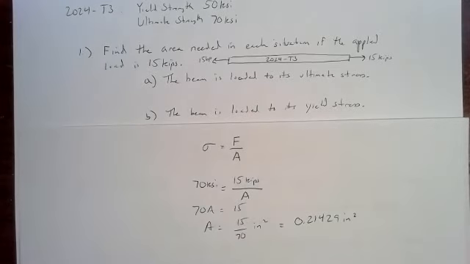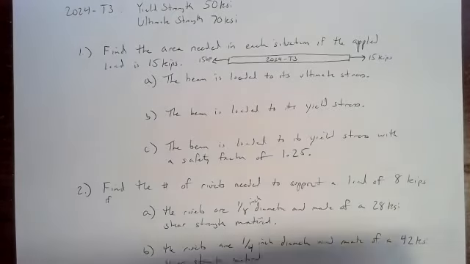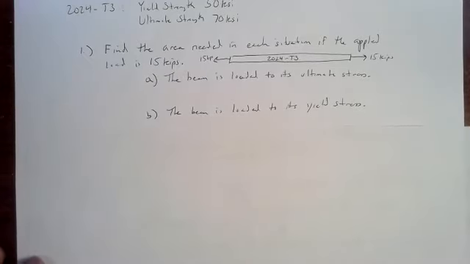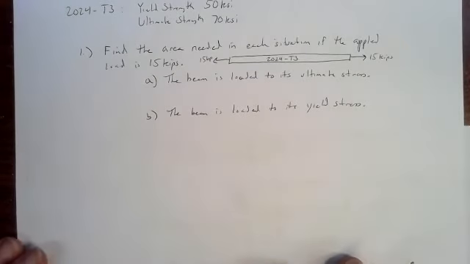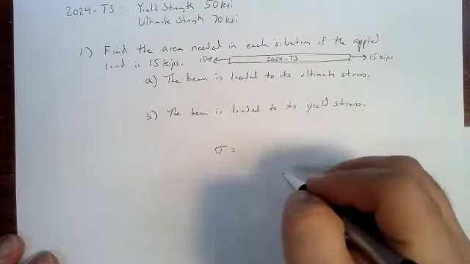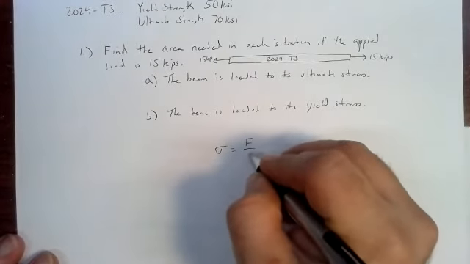If that's a little bit too close to the limits, we might consider backing off to the yield strength, because if we did apply that much force and drive the stresses that high, this thing would definitely yield. This thing would stretch out by some amount and have a permanent strain. So to figure out what would happen if we only load up to the yield stress, which is part B of problem 1, we again start in the same place. The normal stress is force divided by area.